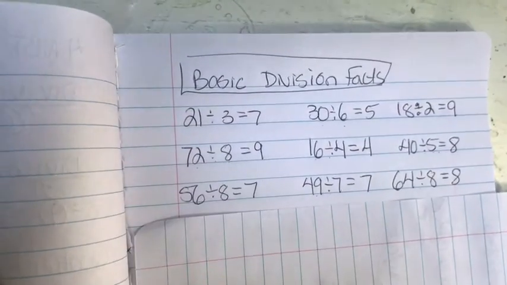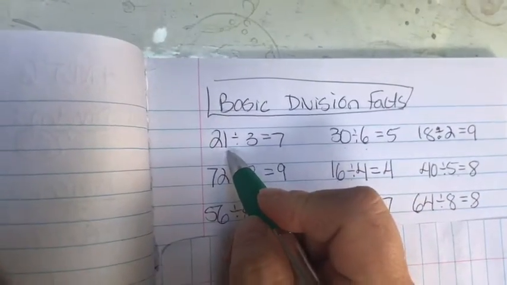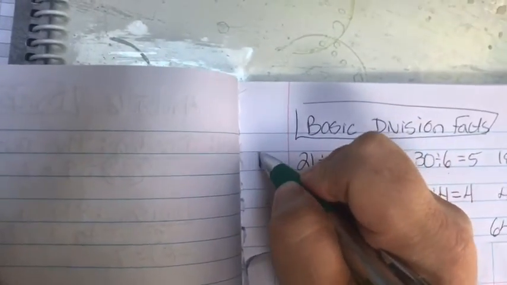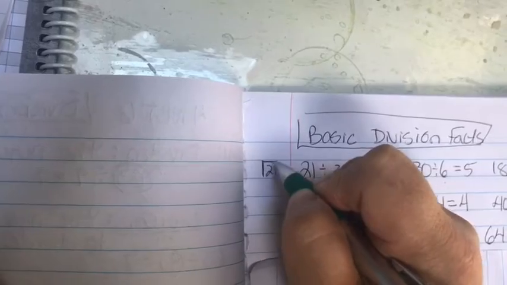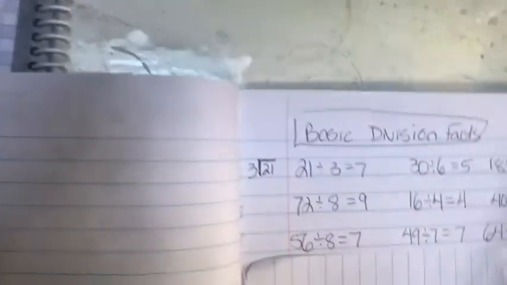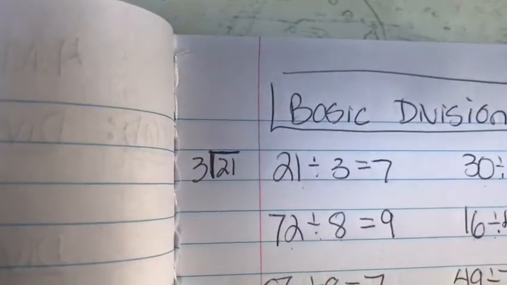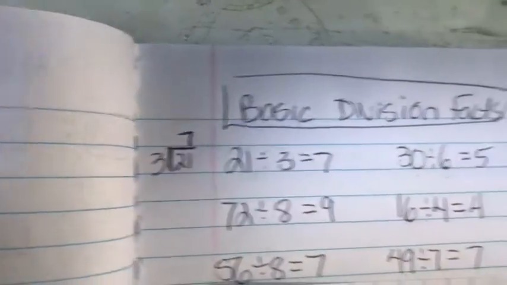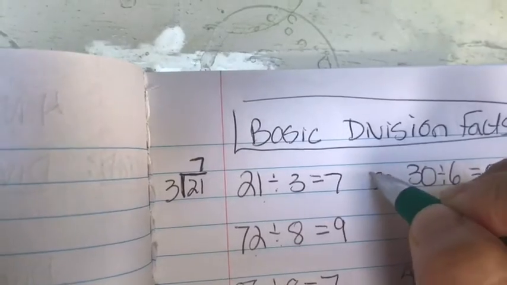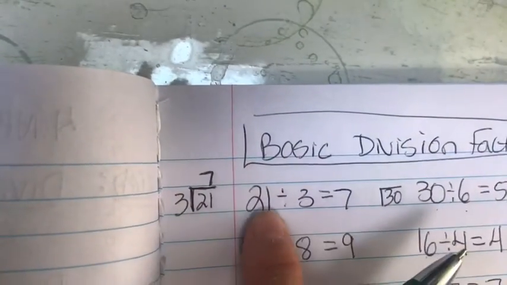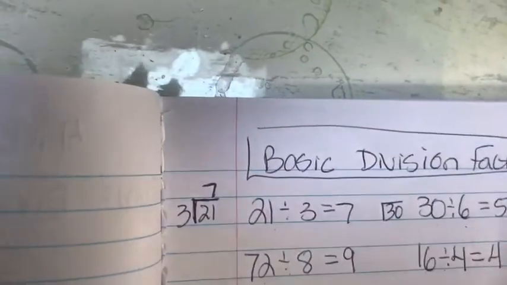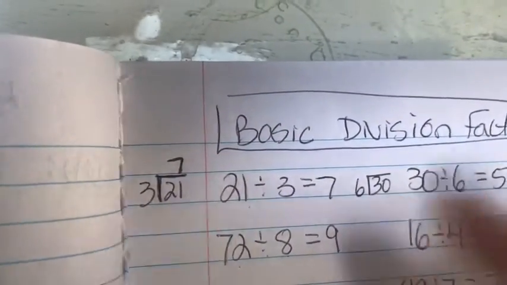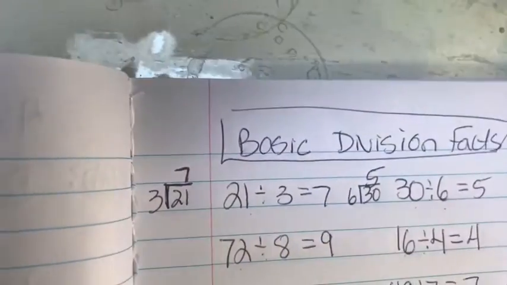Also, I just wanted to point out that you will see division looking like this. You will also see this problem look like this. So 21 will be in this little L bracket and 3 will be on the outside. So you'll also see it like that, and then you would just put the 7 up top. Okay, so again, for this problem, this is the same problem. 30 divided by 6 also looks like this, and then the 5 will go on the top.